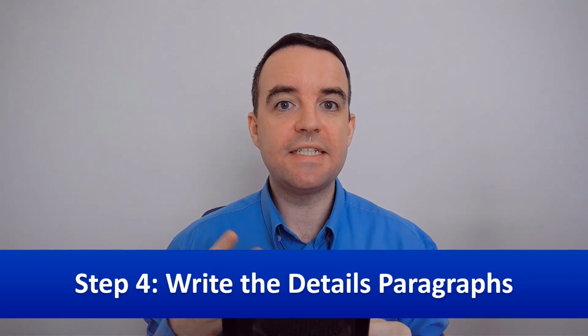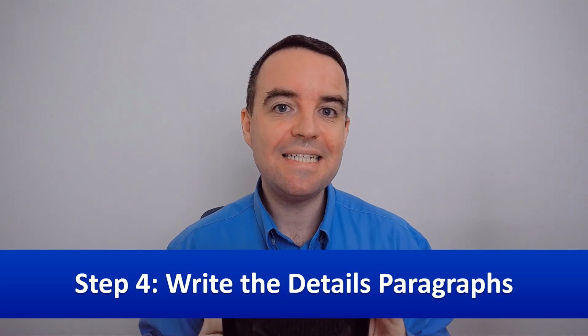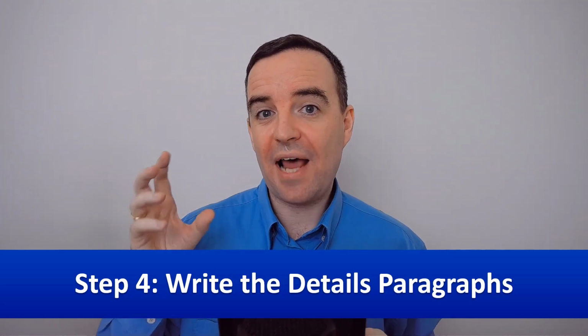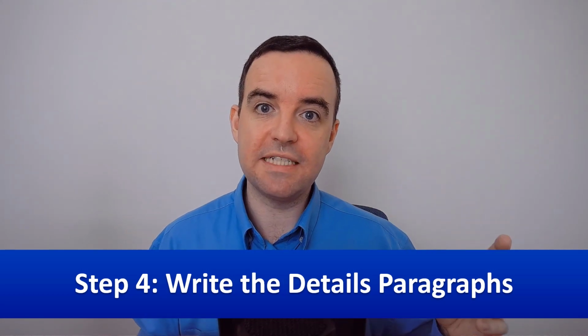In step 4, we write the details paragraphs, and these will be the second and the third paragraphs of our answer. In these paragraphs, we write detailed descriptions of each step in the process. In general, we aim to describe about half of the steps in the first details paragraph and describe the rest of the process in the second details paragraph. Now, because all of these processes are just showing you how to do something, present simple will be the predominant grammar tense that we use. And when the process is man-made, you will very often need to use passive structures because we're focusing on what's happening, not who is doing it.